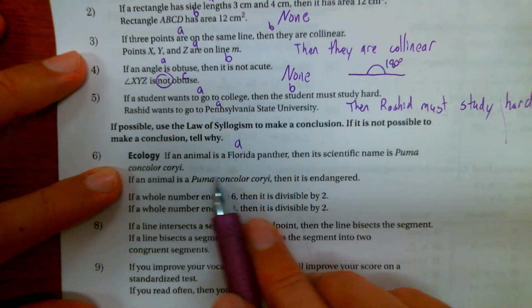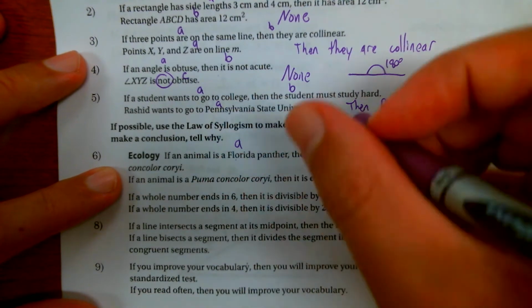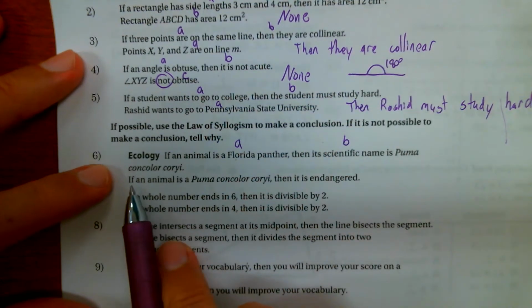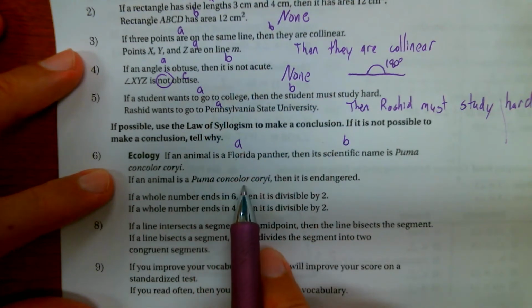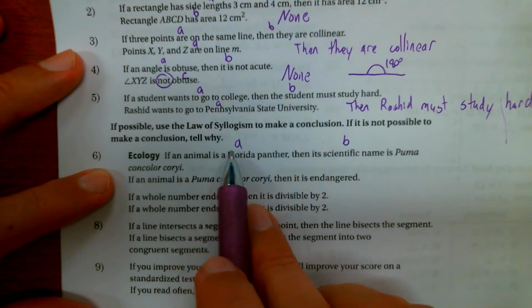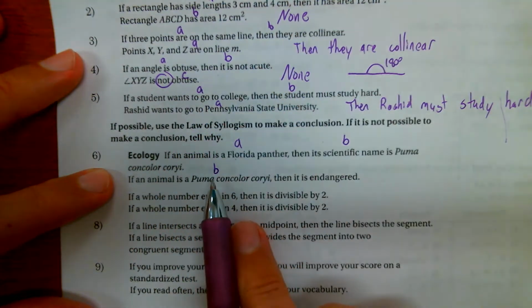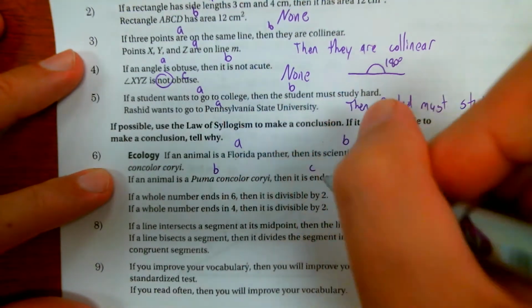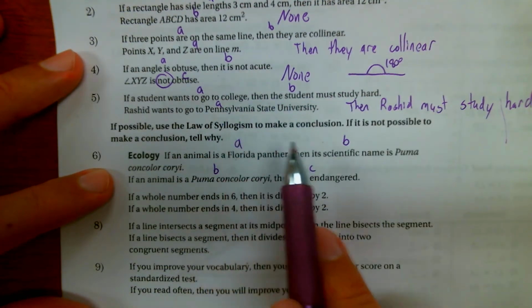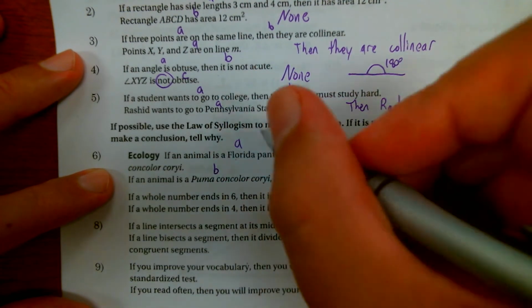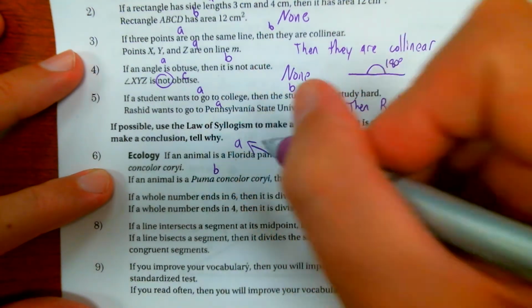I don't know how to pronounce that. I'm a math teacher. If an animal has that same name, there's my B again, then C, it's endangered. If A, then B, if B, then C, then I can jump straight from A to C.